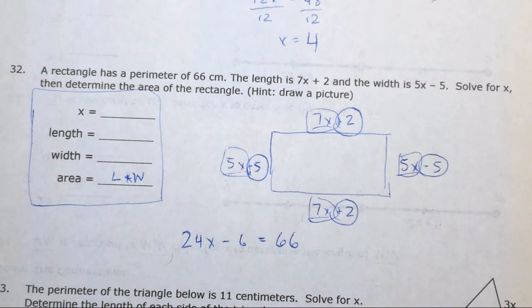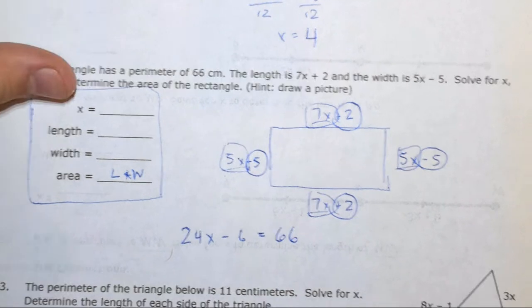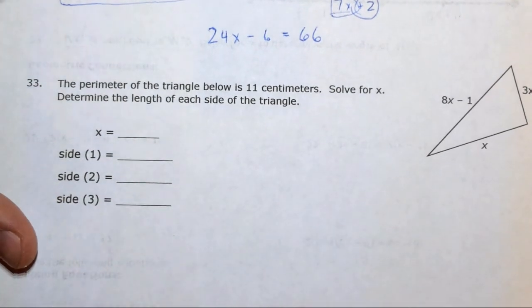Alright, welcome back. Mr. Green's just being rude and not giving you answers, because he don't care. Number 33, the last problem. Oh my goodness, I'm going to cry. Not really. I'm actually going to scream and shout.